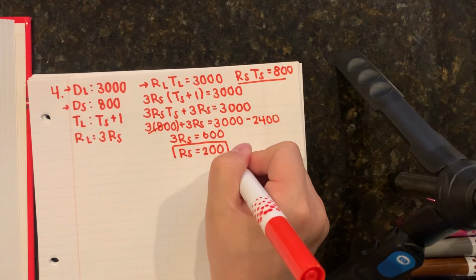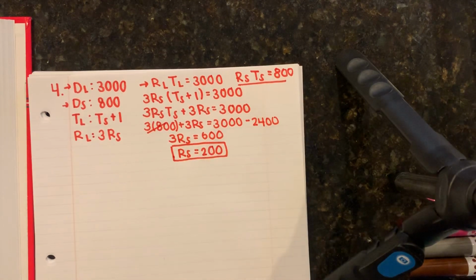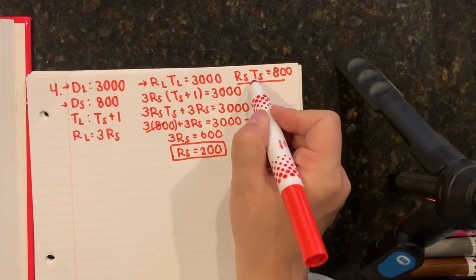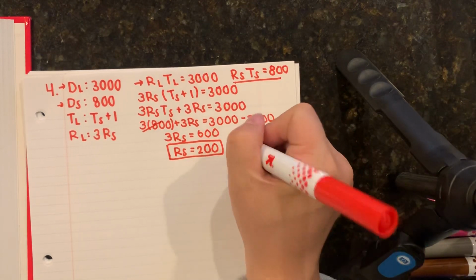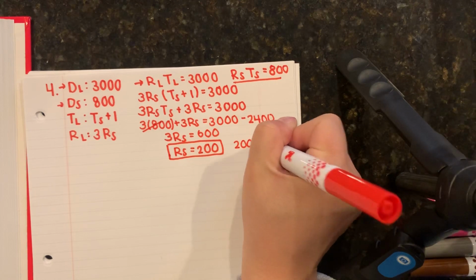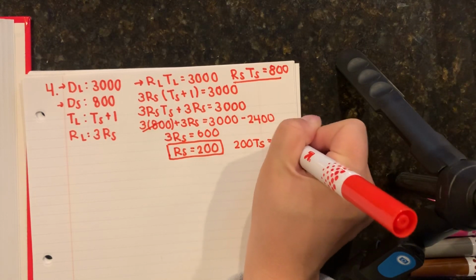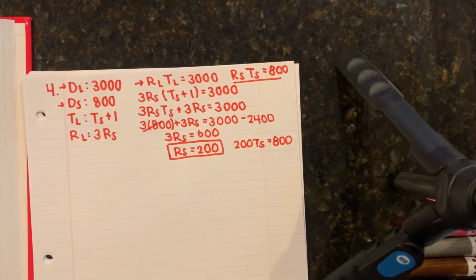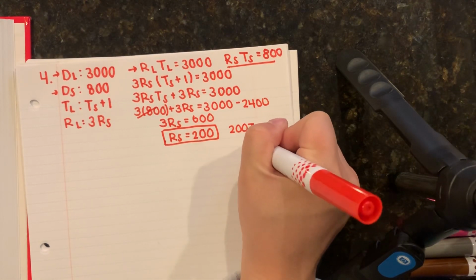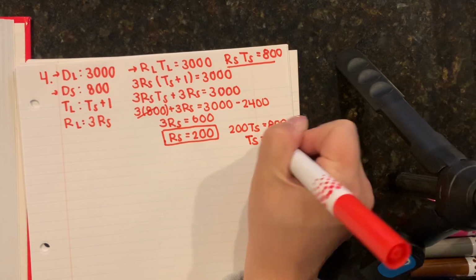Now I still need to find the rate of the large plane. I still need to find the time of the small plane and all that other information. So what I'm going to do with my RS now is plug it into this equation right here. That would be 200 TS is equal to 800. So therefore, after dividing by 200, the time of the small plane is going to be equal to 4.